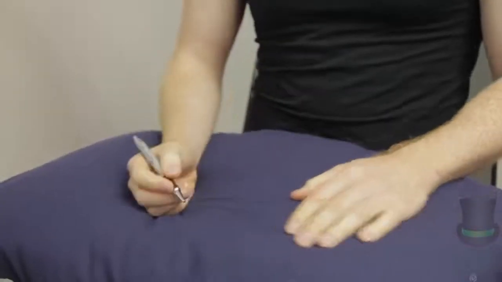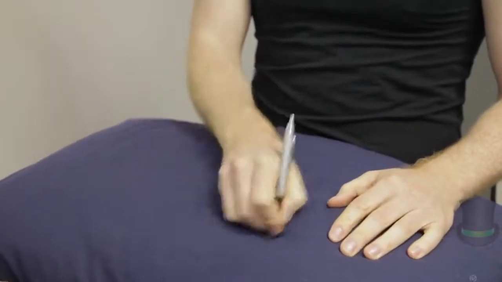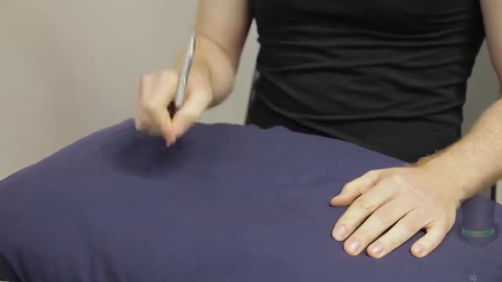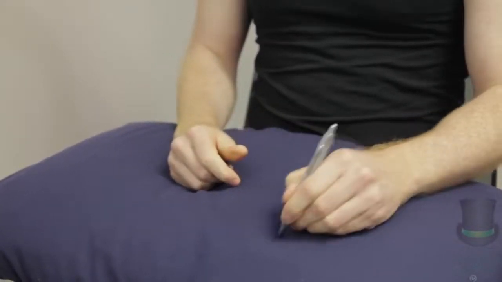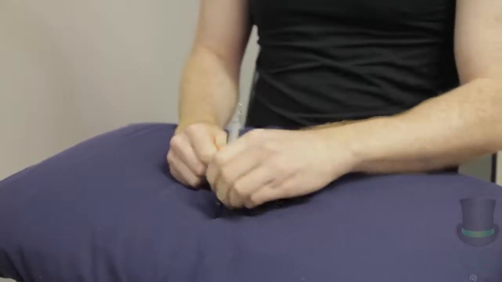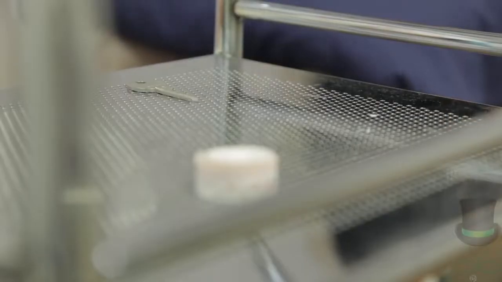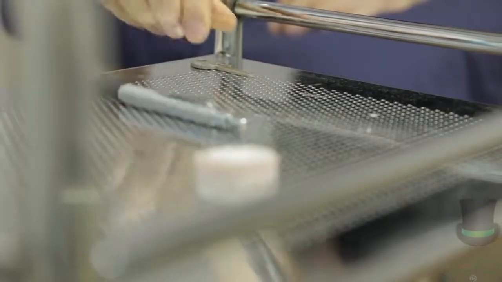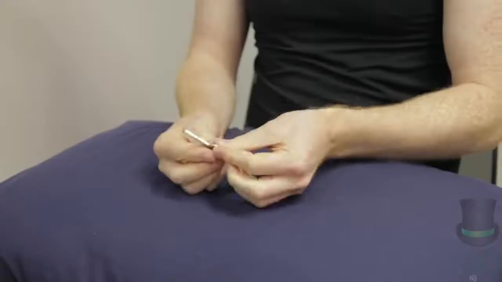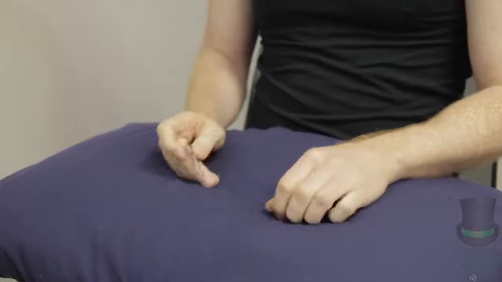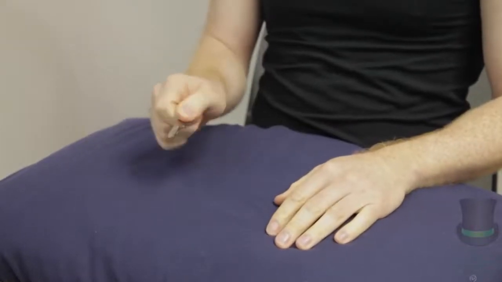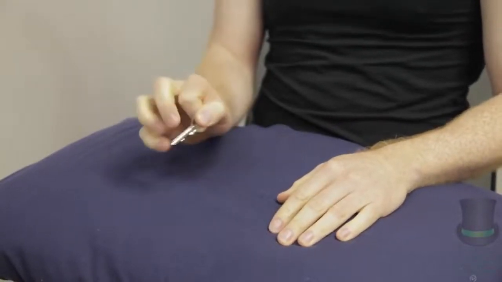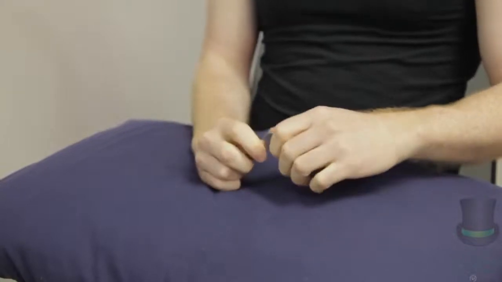Ask the patient to pick up a pen and write their name. Ask them to do this or simulate it with both hands. Okay, that's great. I'll get you to pick up this key now. Ask the patient to pick up a key and simulate turning it in a keyhole. Ask them to do this with both hands. That's great. And if you do that with the other hand then.